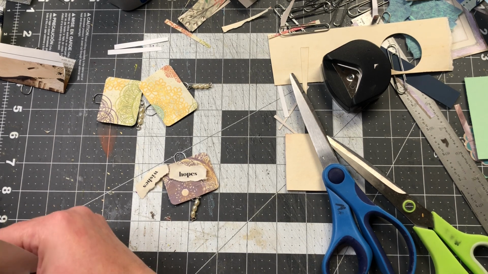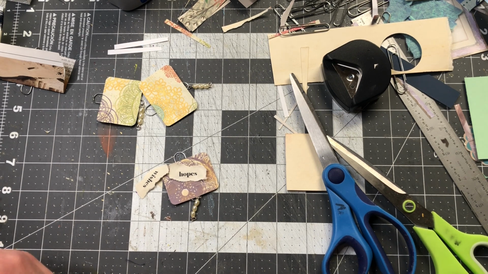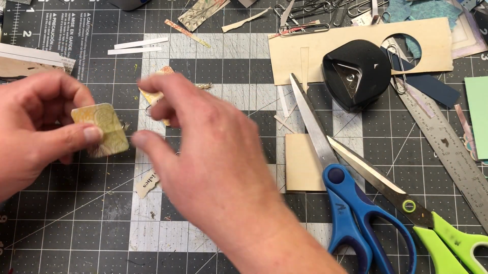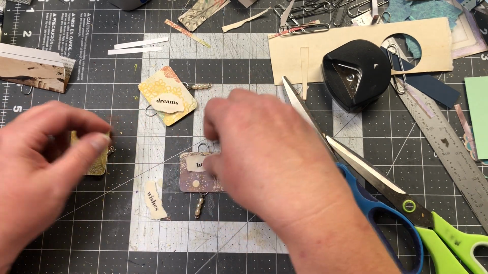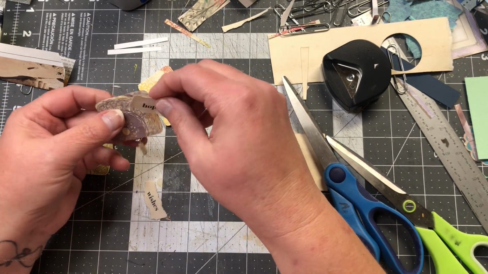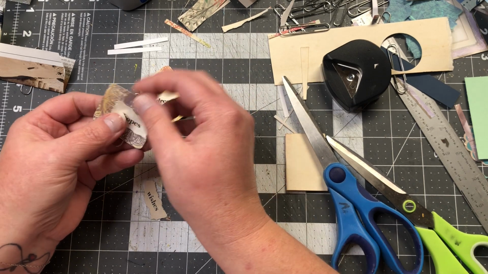I guess I could get out my ink box, my stamp box, and dig through my inks and see if I had any inks to play around with, but that's for another day. Another day, another dollar. So these will be on the outside.